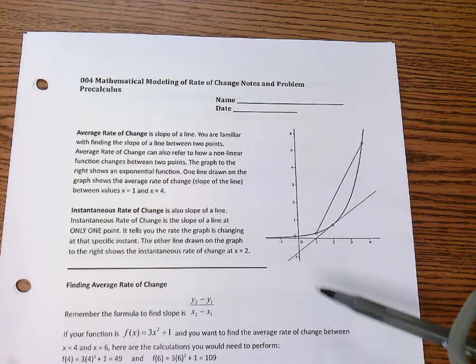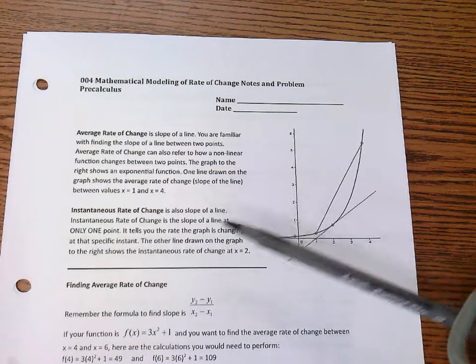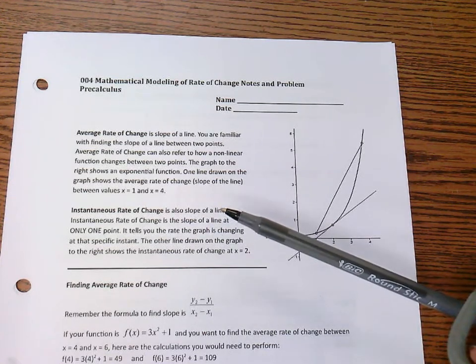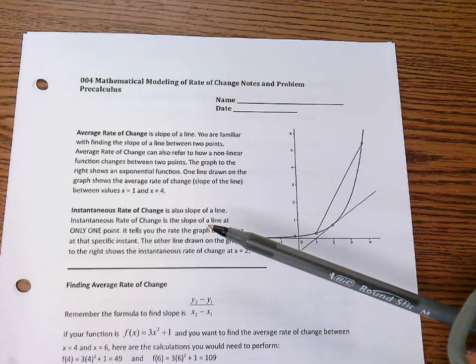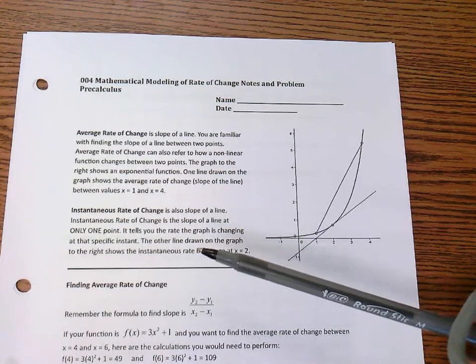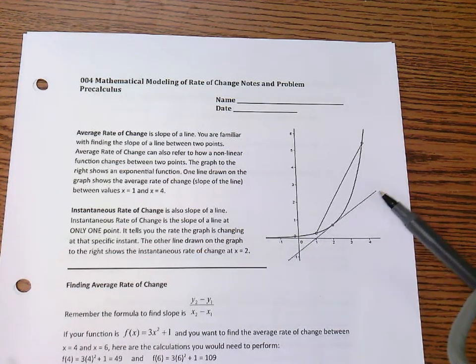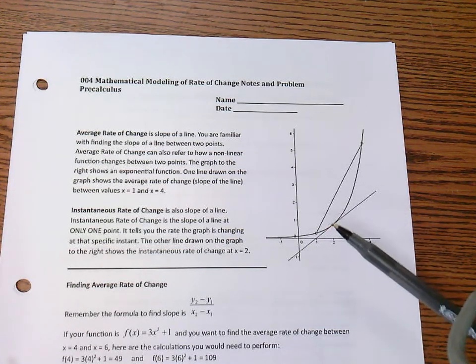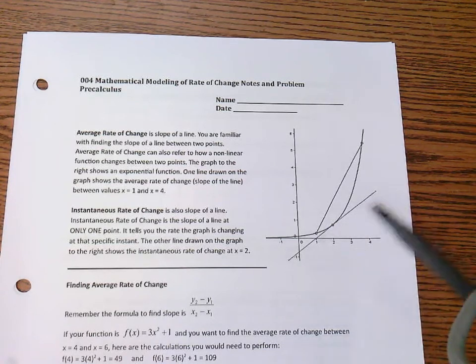And then instantaneous rate of change is a new term that you're learning today. It is also a slope of a line, but it's the slope of the line at only 1 point. And it tells you the rate that the graph is changing at a specific instant. So if you look here, this is a slope of a line. It's how fast the graph is changing at x equals 2. That's actually the tangent line to the graph.